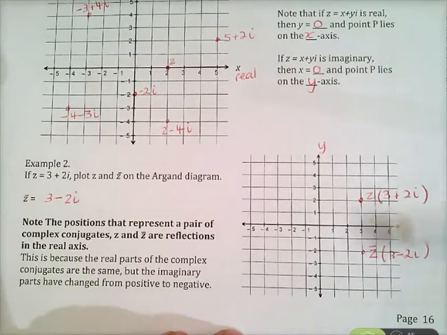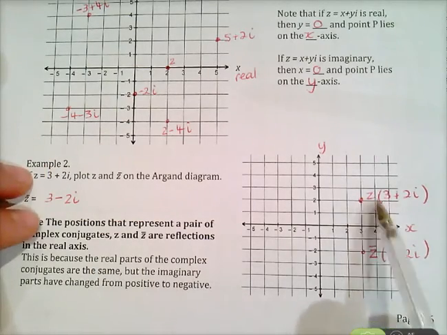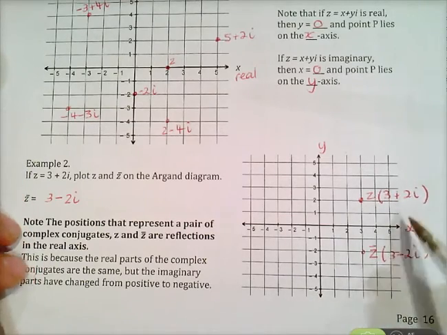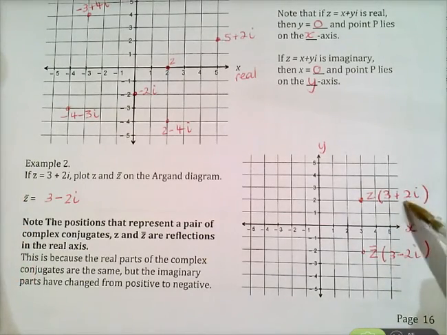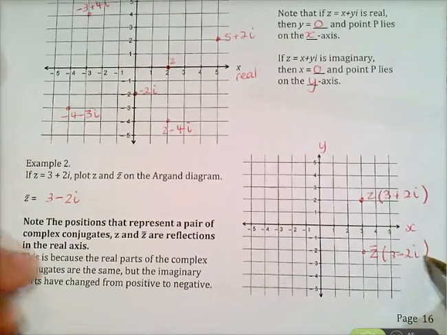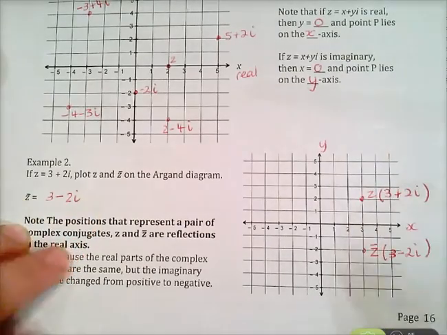Okay, so this point, z bar, is a reflection of z in the x-axis. The reason is that the real parts of complex conjugates are the same, but the imaginary parts have changed from positive here to negative there. So we've got 3 plus 2i, 3 minus 2i.